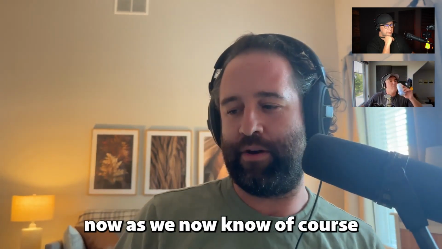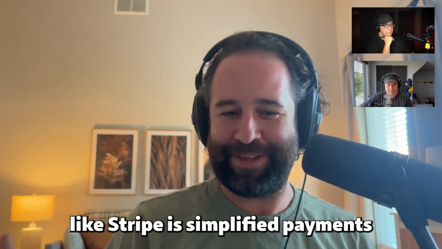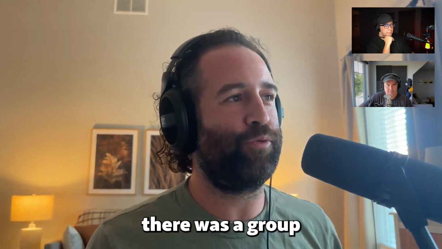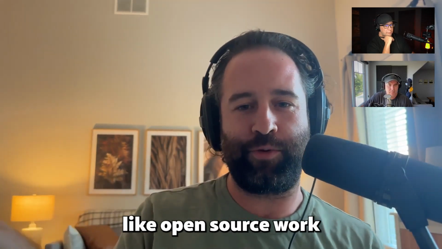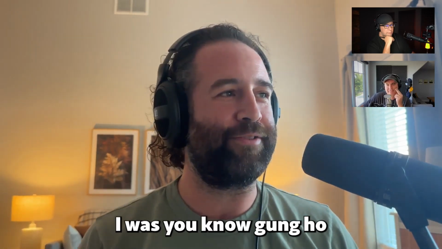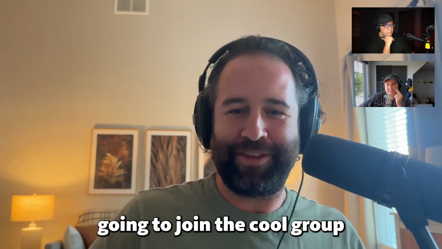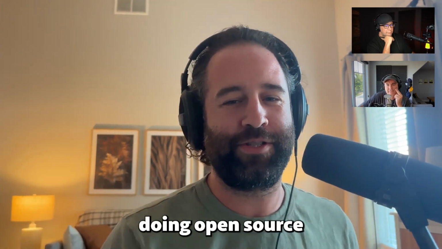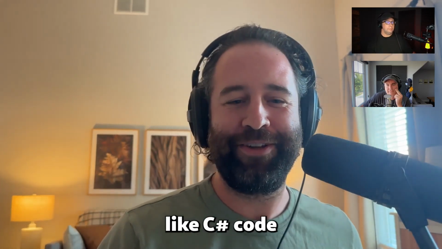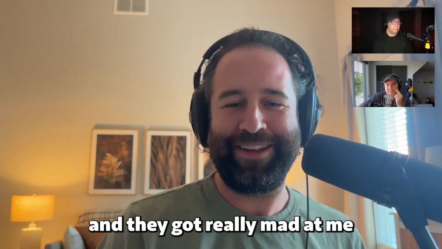Now, as we now know, of course, and even then it was happening, Stripe simplified payments to a nice minimal thing. And I actually remember at the time there was a group that was supposed to be doing open source work and trying to take on Stripe. And I was so excited. I was gung ho, 20-year-old, first job. I was like, I'm going to join the cool group doing open source. And they had some Python code that looked straight up like C# code. And I made a PR to fix their indentation, and they got really mad at me.